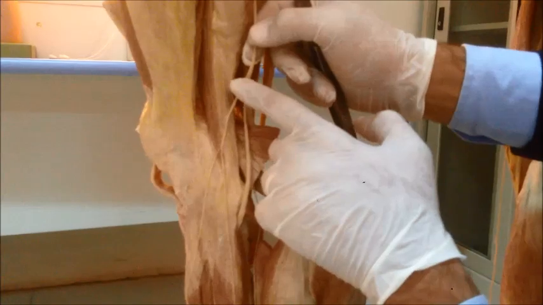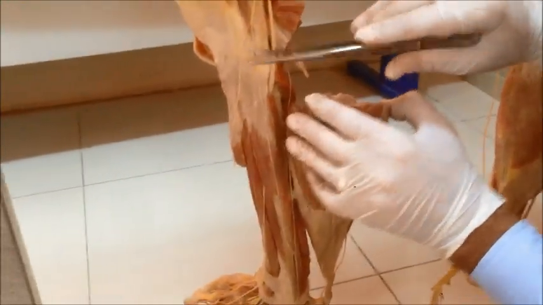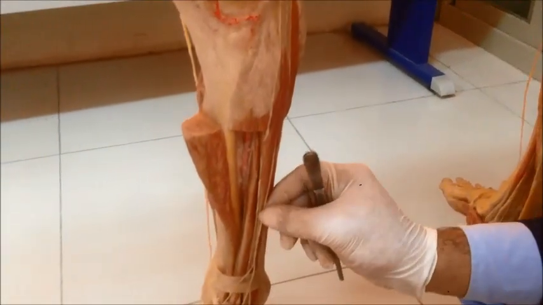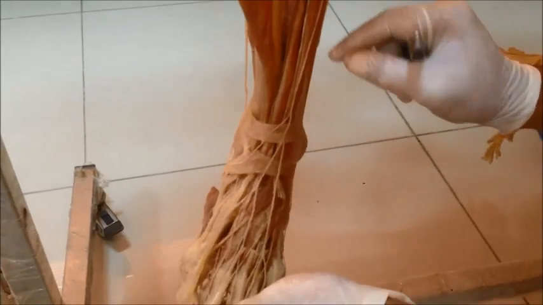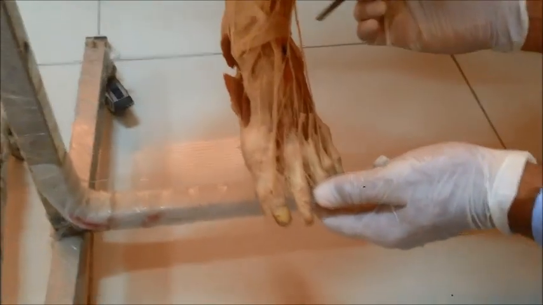It gives here the peroneal communicating branch, and this branch continues to join the sural nerve and gives the lateral cutaneous branch of the calf, and continues here to the lateral head of the fibula to be divided into the superficial and deep peroneal nerve. You will see the superficial peroneal nerve between the peroneus longus and the previous, and here the superficial peroneal nerve.